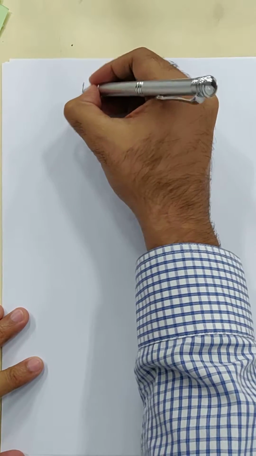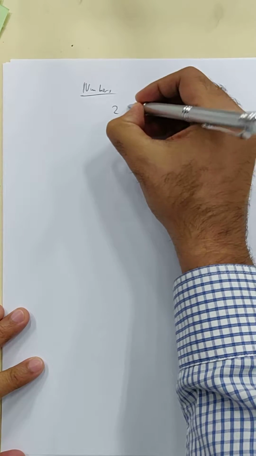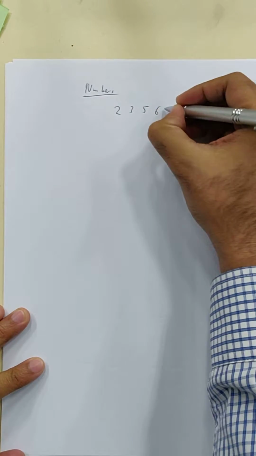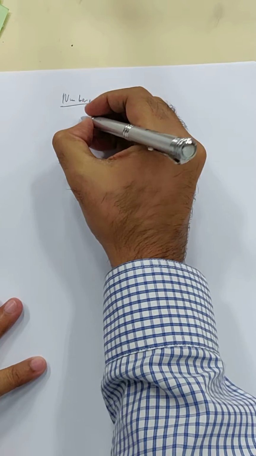Okay, so we got ourselves 2, 3, 5, 6, 7, 9. For the sake of your syllabus, I'm going to add another one. I'm not going to follow the example here. I'm going to put number 0 there. Okay, so we are going to uncharted territory.